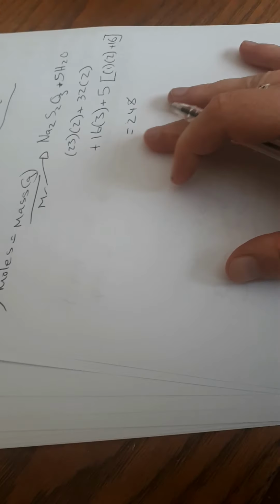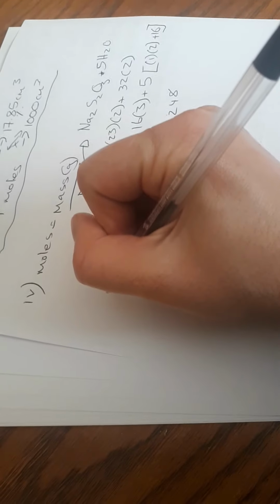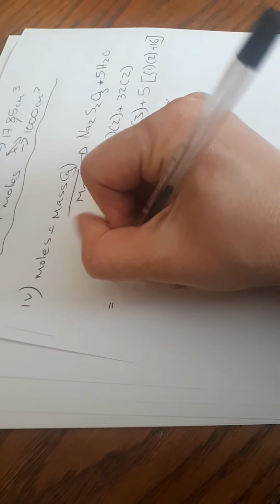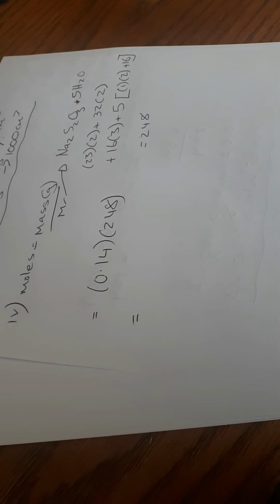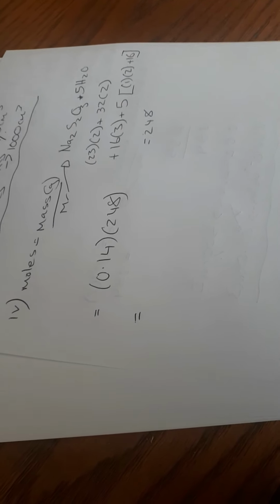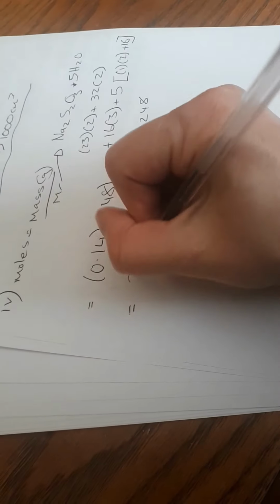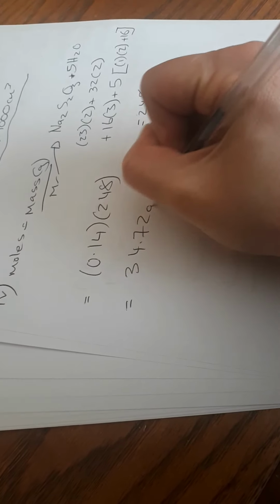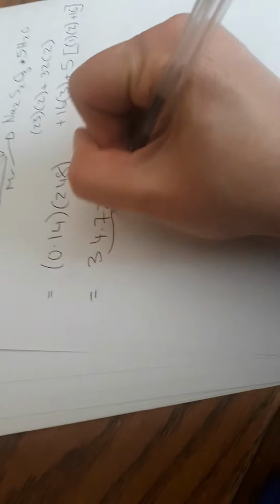Okay. So mass in grams is going to be moles, 0.14, multiplied by my relative molecular mass. So 0.14 multiplied by 248 gives me 34.72 grams. And that is in a litre because I used my value in moles per litre.